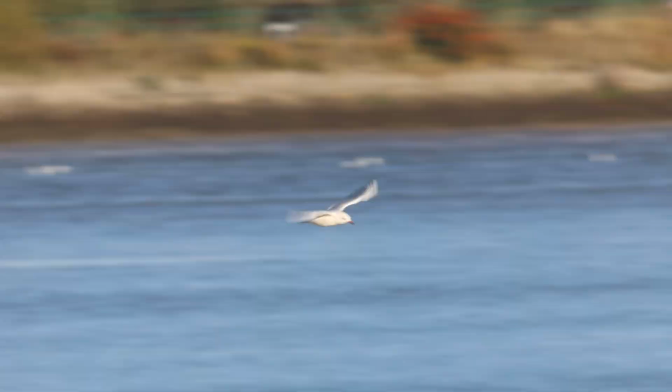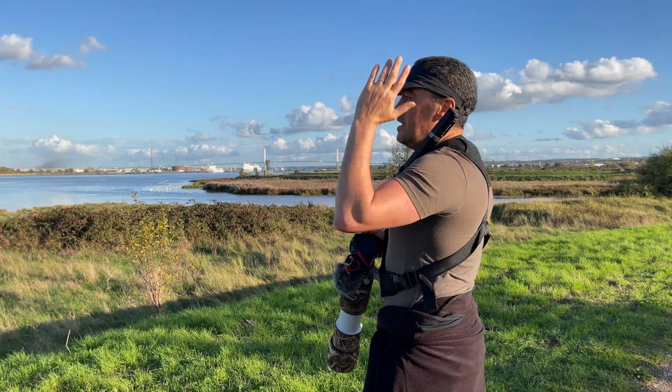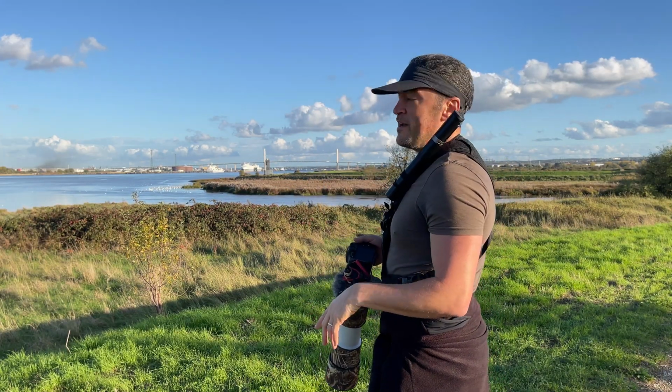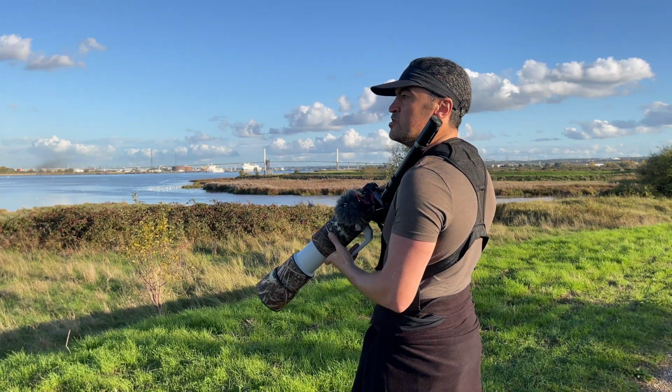Okay, now let's go down and try and get that bird again without using the back button focus. Oh, yep, the camera just doesn't know what to do. You saw that. It was just looking into the distance, didn't know where to focus. Yeah, so massive night and day difference when you use the back button.